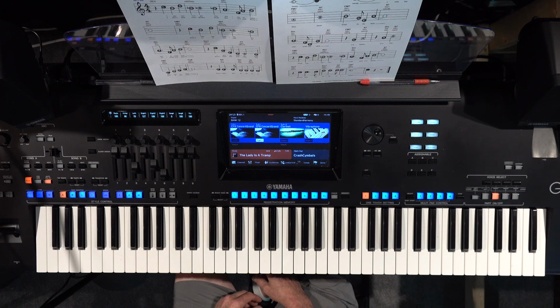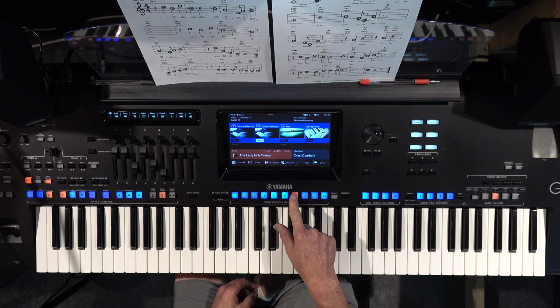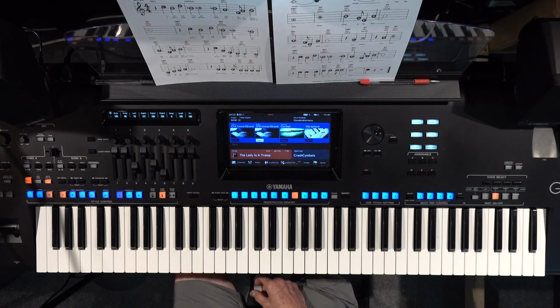Play around with that a little bit and have a little bit of fun. There's so much to explore in the Genos and the Workstation Arranger keyboards. It's really a lot of fun. Now, what I did on this particular one is my second pedal, my small little pedal, which I usually have set on vocal harmony off and on for me because I sing a lot.